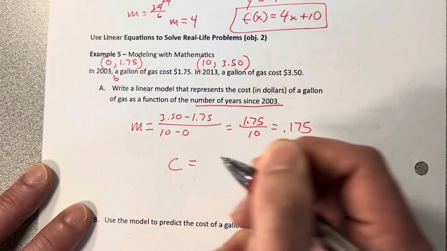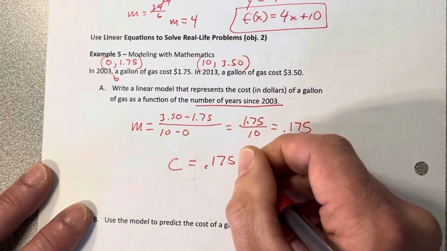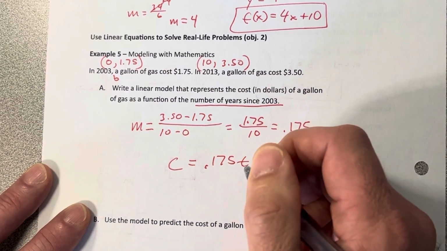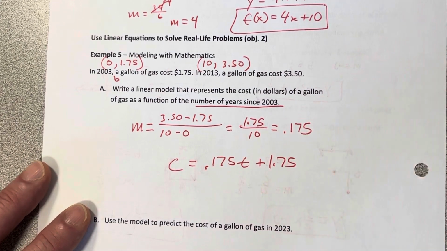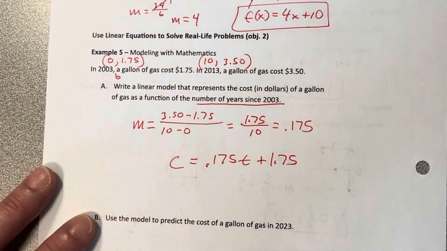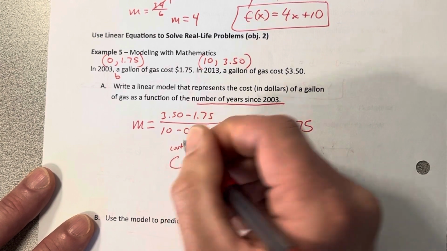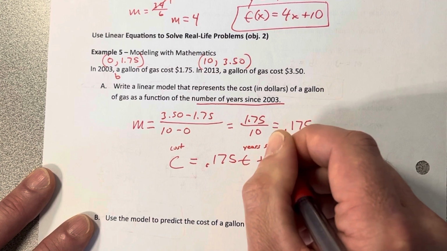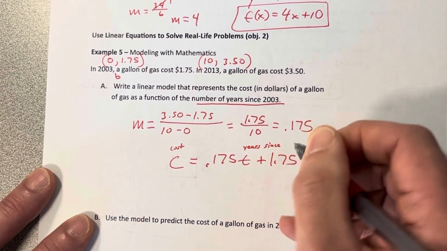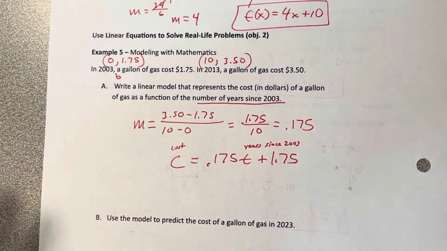Cost of a gallon of gas is equal to 0.175 times t, which is the number of years, plus our y-intercept of $1.75. You could write it like that, but you could do y's and x's. But this is going to be the cost of the gallon of gas, and this is going to be the years since 2003. Yeah, cool. That's our equation.